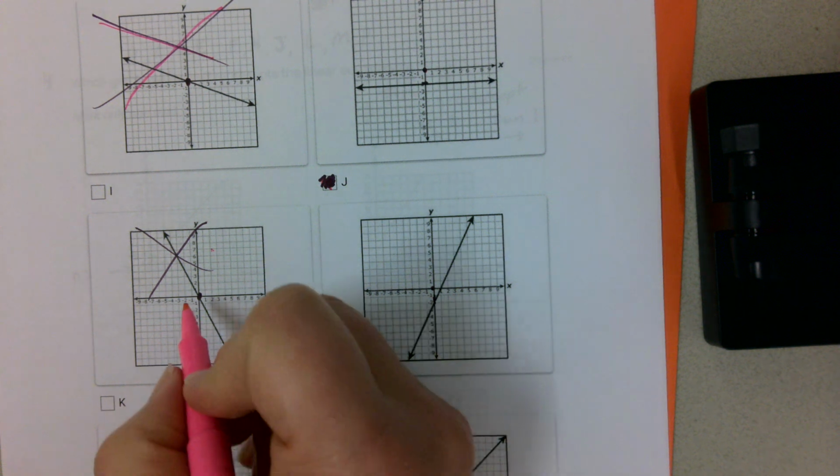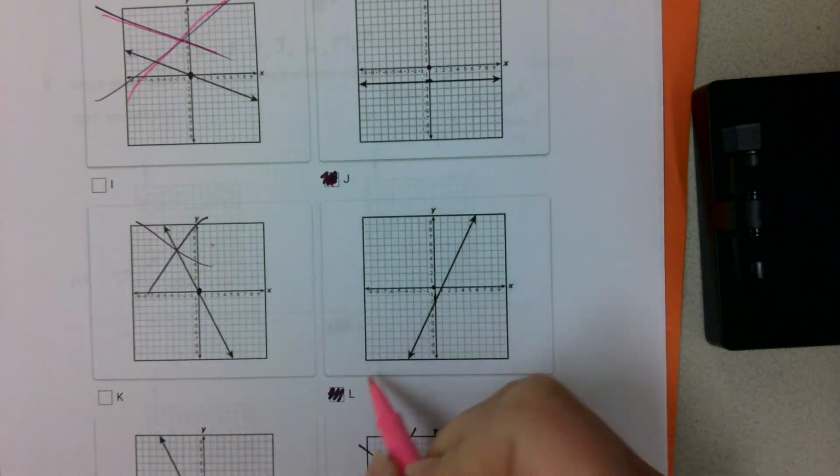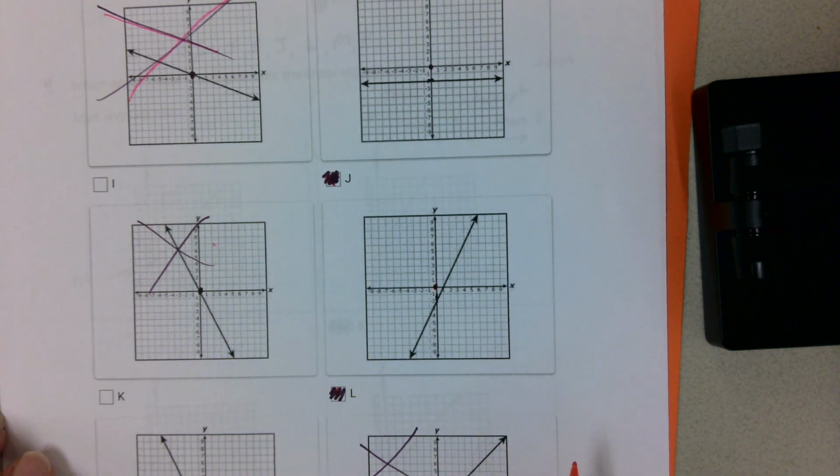All right, K intersects the origin, that's proportional. I can't choose that. L, here's my origin, doesn't cross it. I can choose L. That is non-proportional.